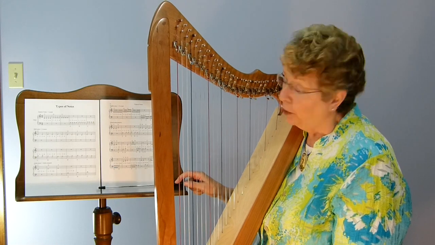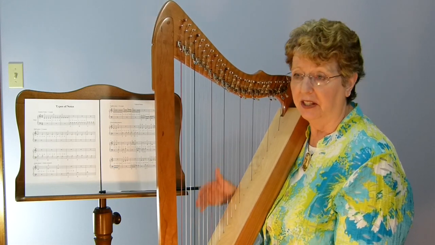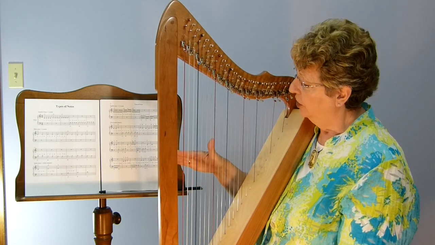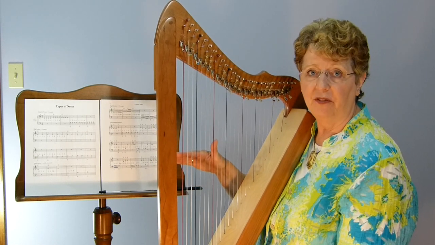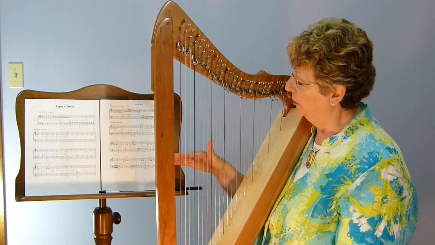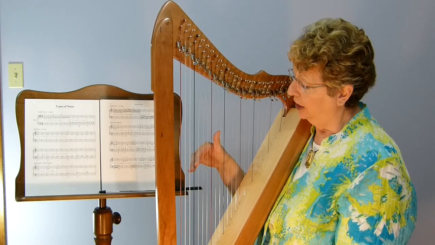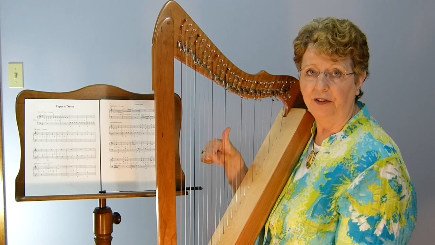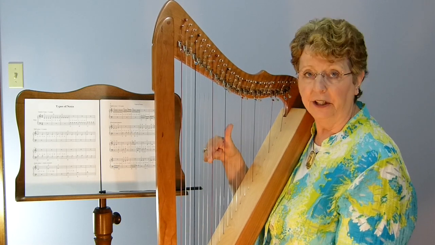Okay, before we start, I want you to get your hand position right. So pretend like you're shaking hands. Turn it over so your palm is facing the floor. Your wrist is straight. Kind of curve your finger down so you're going to hit with just that little edge of your finger before you get to your fingernail.